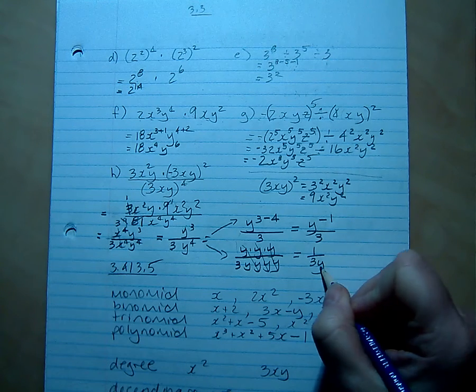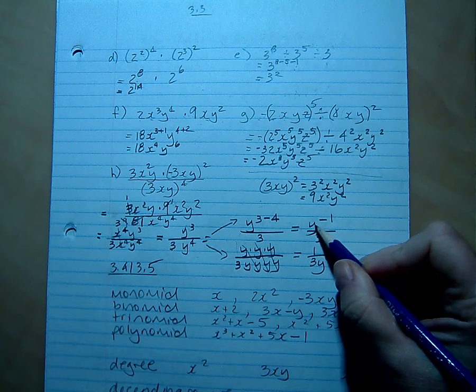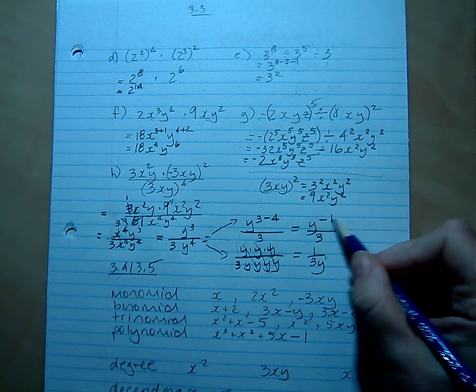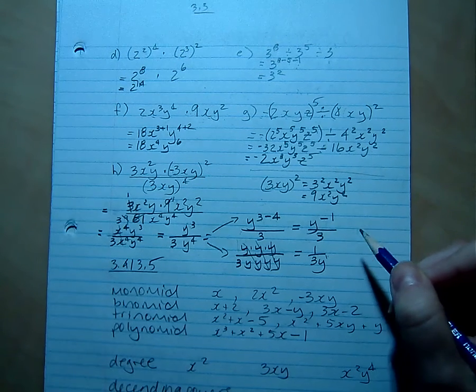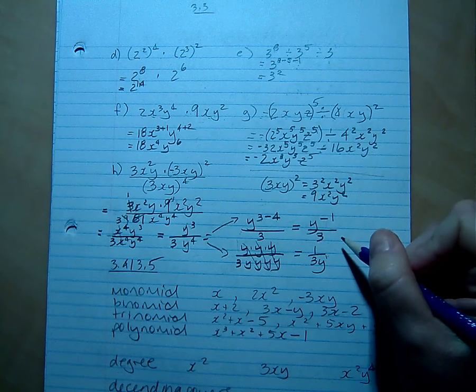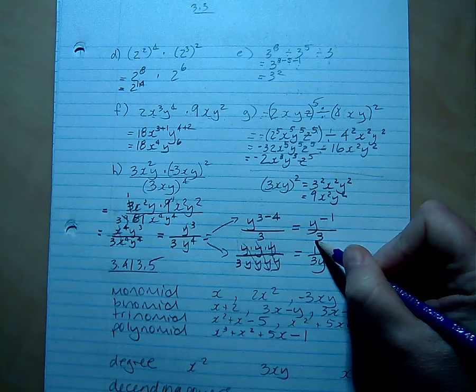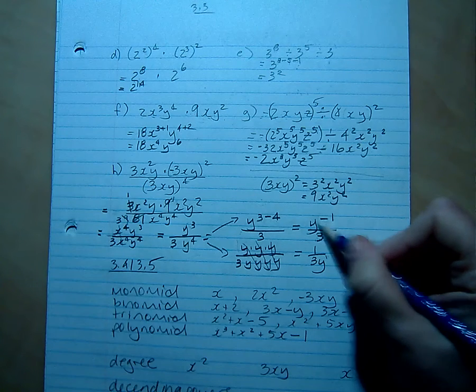And you see how here the y in the denominator is y to the 1, and here when the y is in the numerator it's y to the negative 1. So there's a law that tells you that when you move exponents from top to bottom, you change the sign.